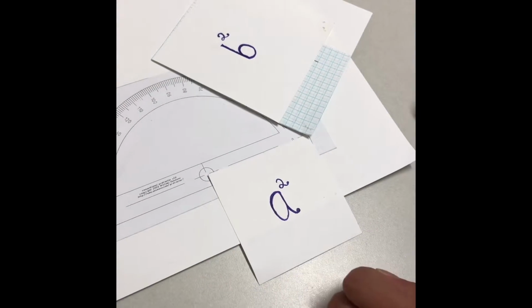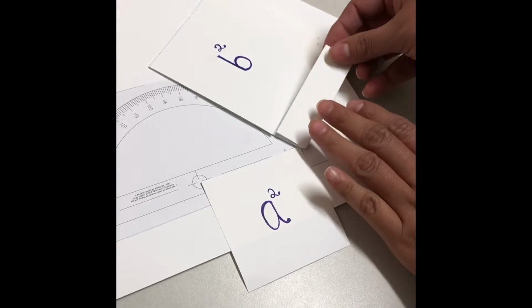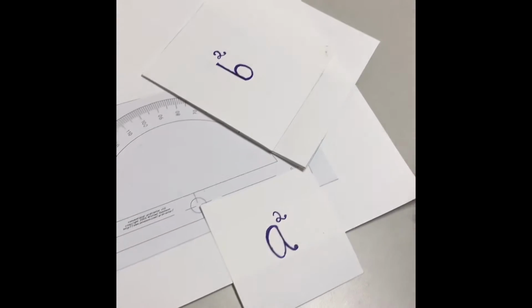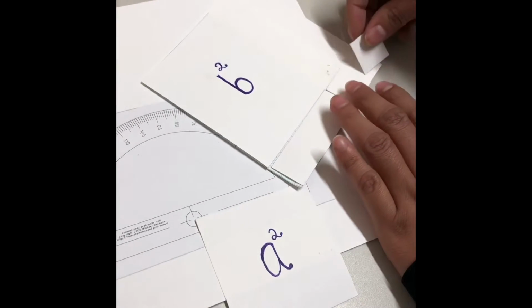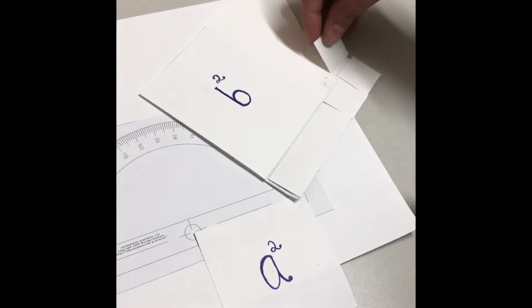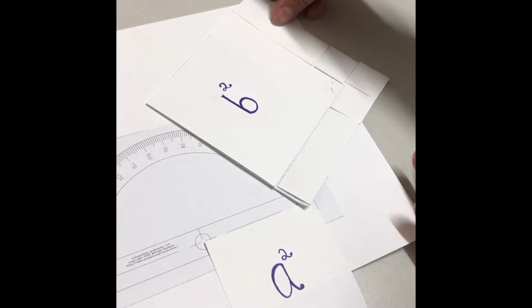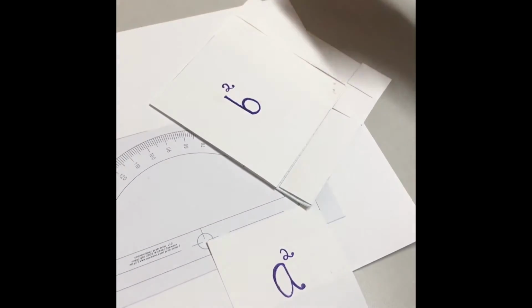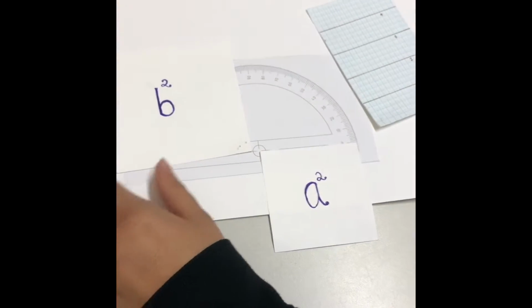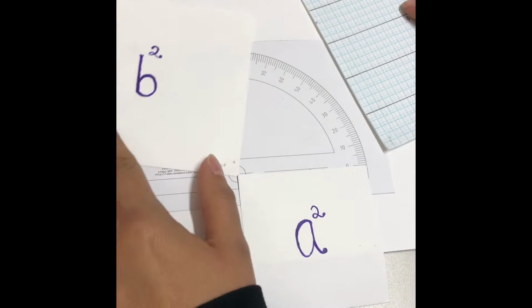The first thing that we did was to cut a squared into small pieces. Now we're going to be adding this to c squared. And so we have now that a squared plus b squared is equal to c squared. The next case that we're going to be talking about is an acute angle at 60 degrees.